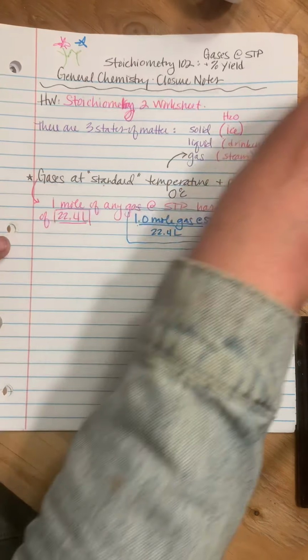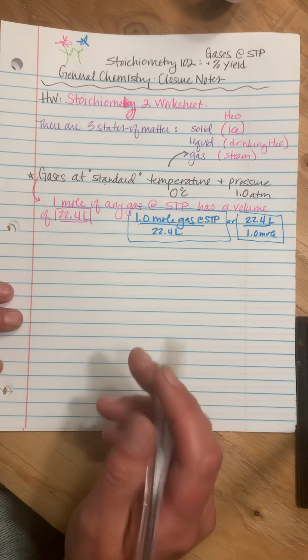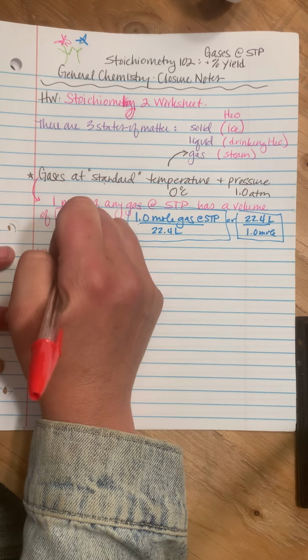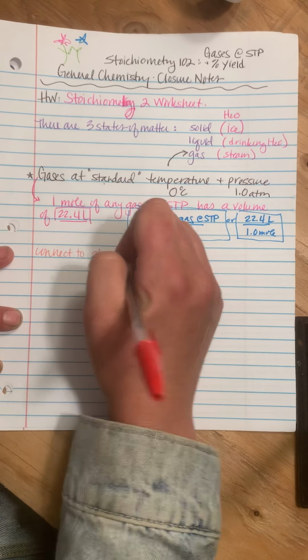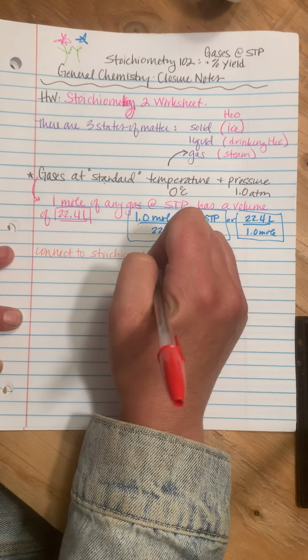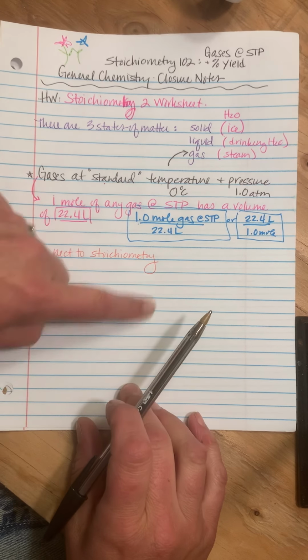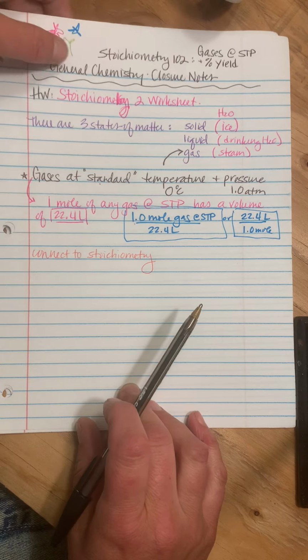And what we're going to do is connect this to our stoichiometry map. Everything that I put in black in this next part, you've seen before, and then I'm going to add something to it.